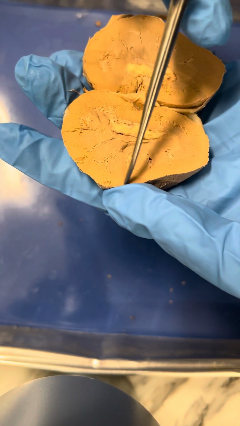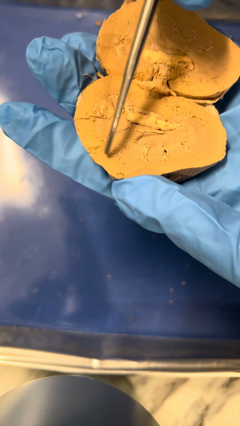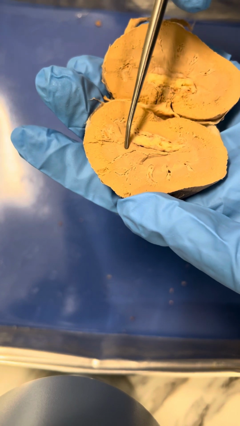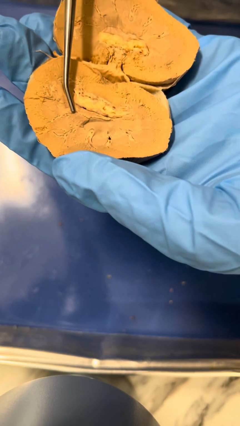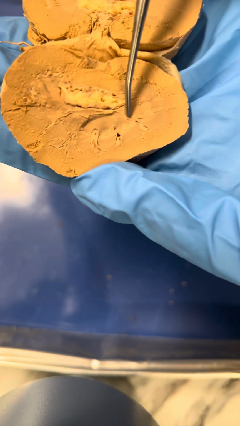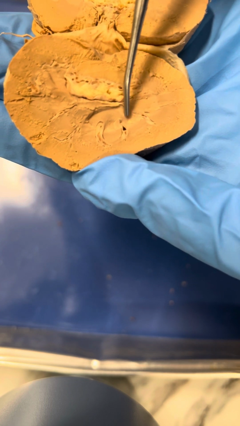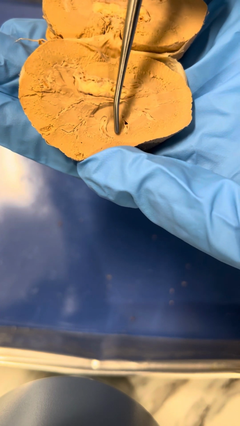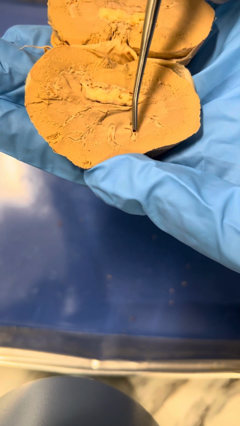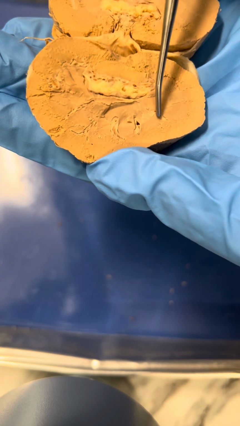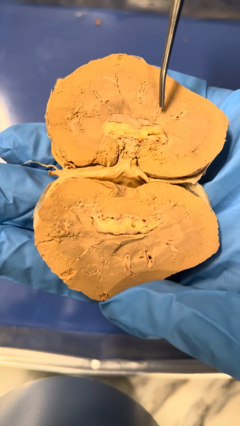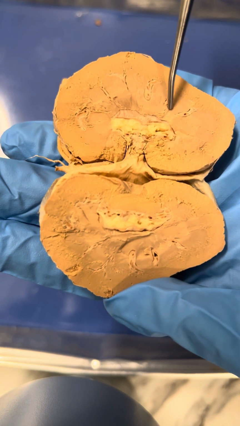So first on the very outer edge is the cortex, and then when you get more toward the middle, this is the medulla. And then from there you can see little renal pyramids, which are right here, just cone or triangle shaped, and then they're between these renal columns right here. So they're separated by those renal columns. And then on this side you can see the same thing, these renal columns, and then the pyramids in between them right here.